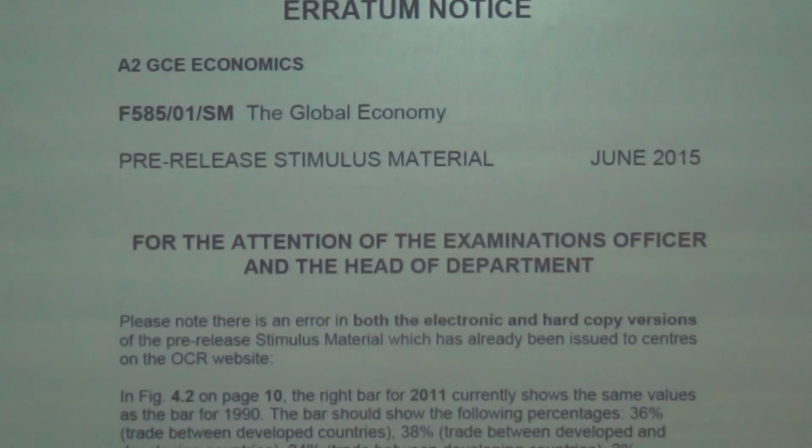So if you search on Google for OCR GCE Economics, go to the F585 pre-release material section, it would be worth your while printing out a new copy of the pre-release material, or at least a new copy of page 10. It says on this Erratum Notice that amended and updated copies of the pre-release material will not be sent to centres, so you need to get a copy of that for yourself.